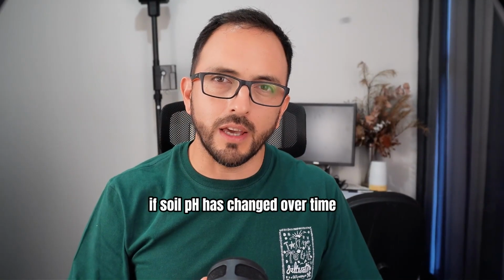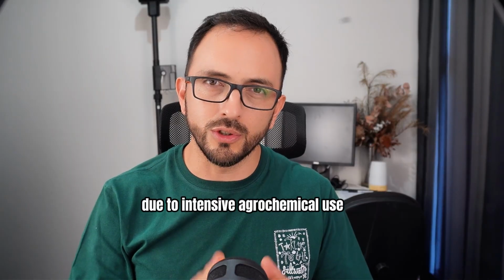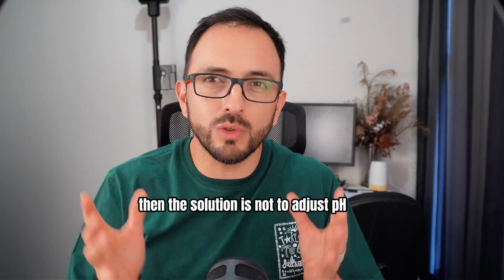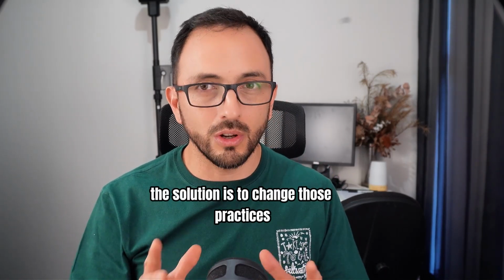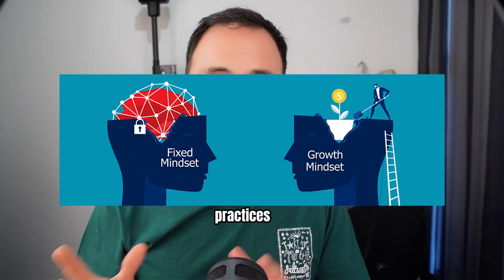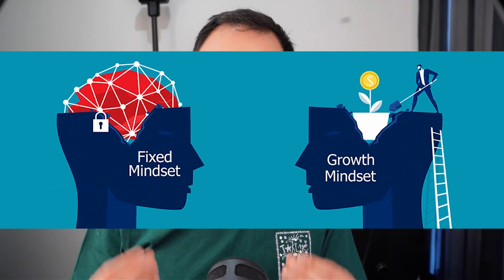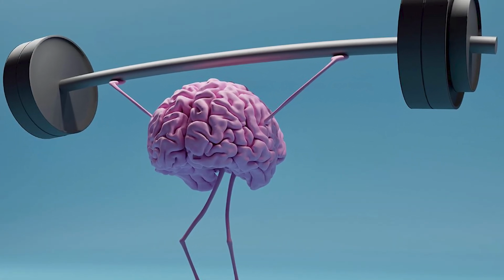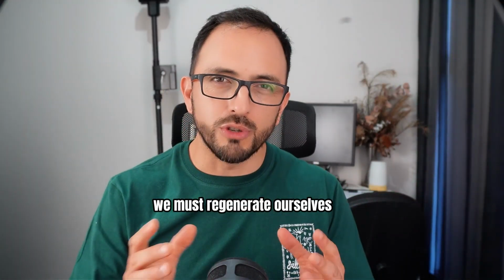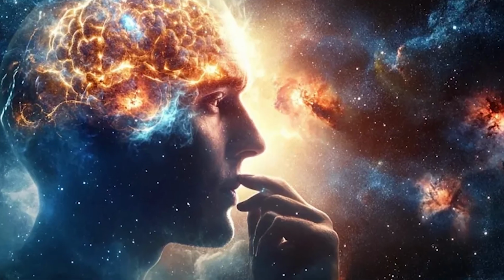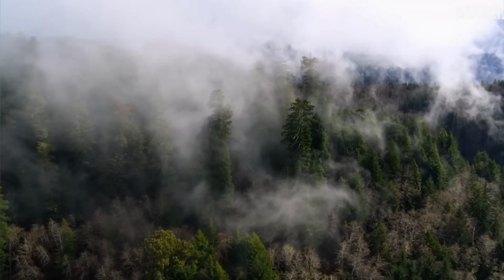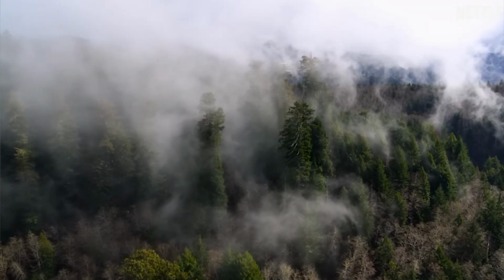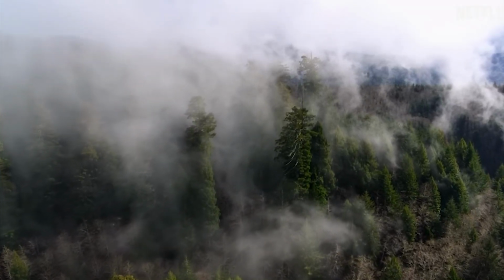If soil pH has changed over time due to intensive agrochemical use, then the solution is not to adjust pH so we can continue the same practices. The solution is to change those practices and implement regenerative ones that allow the system to recover its health. We must regenerate ourselves at the same time we regenerate the soil. And by regeneration, I mean changing our mindset, our paradigm, and how we perceive the world around us.